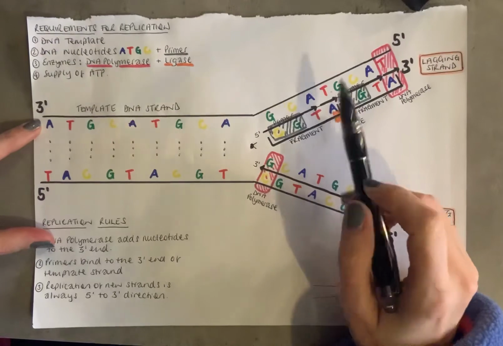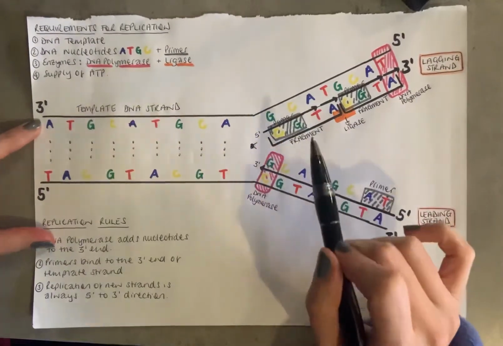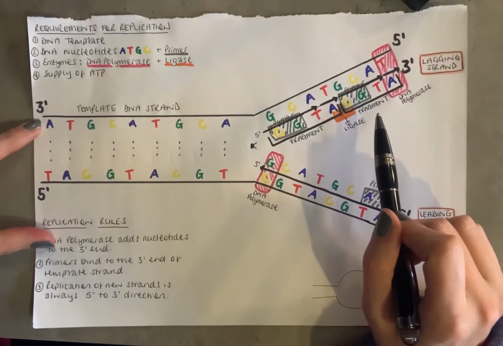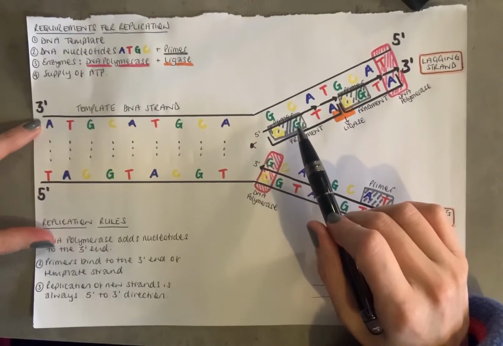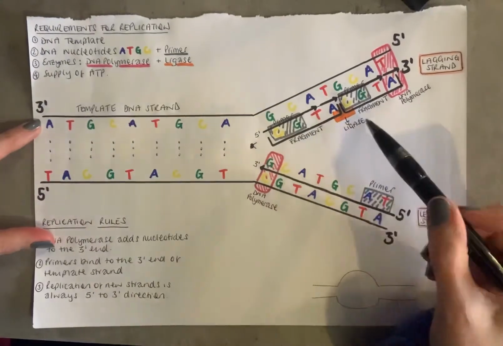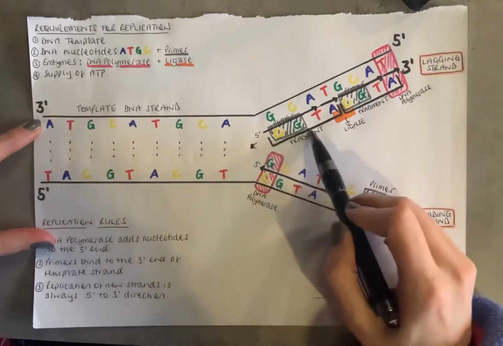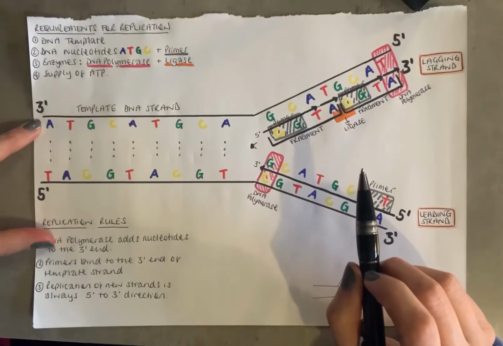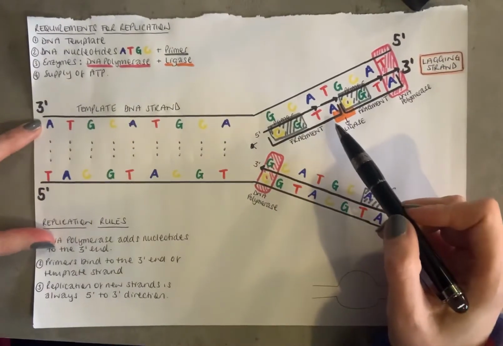because the DNA polymerase will only add new nucleotides onto the 3' end. So it's going to eventually run out of template. So it eventually goes back and starts again, so it creates another wee primer. So we're going to have individual fragments being synthesized. It runs out of template and then it's going to go back along.